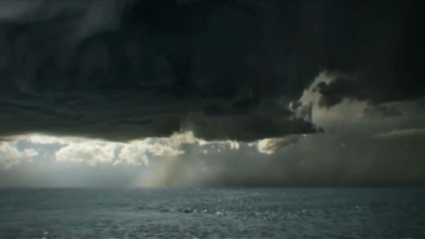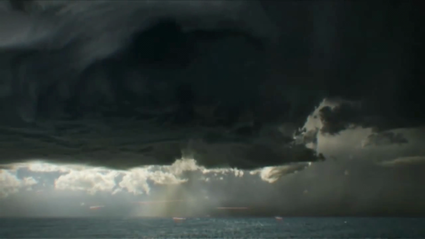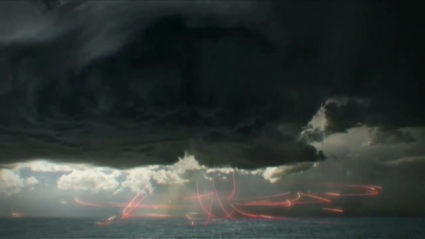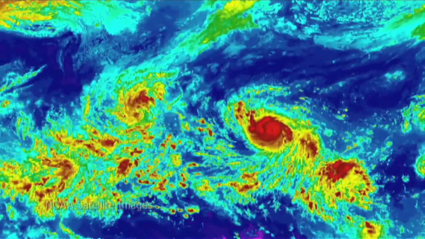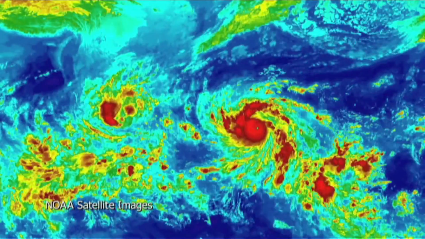The energy that powers typhoons comes from the evaporation of warm ocean water. The water vapor rises to the top of the typhoon along the sides of the eye, then condenses into clouds. Warmer ocean water produces more powerful typhoons, which can grow into super typhoons.